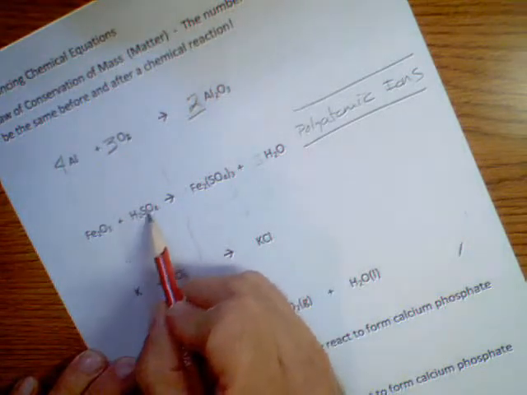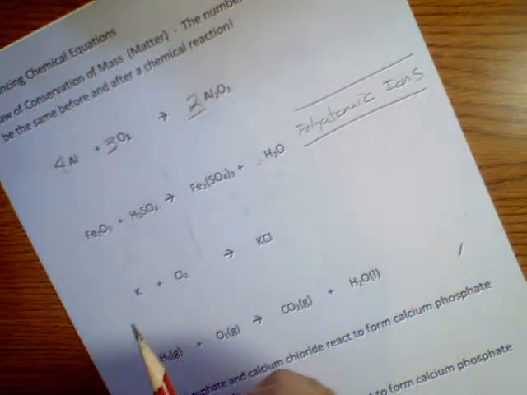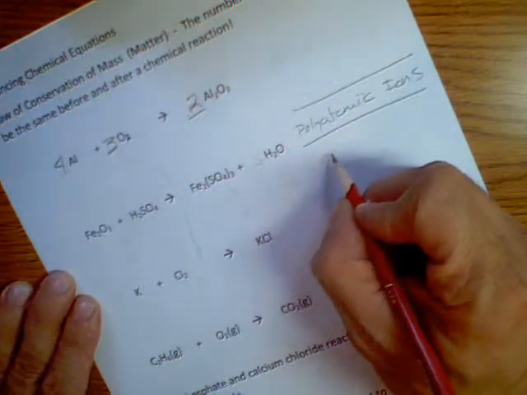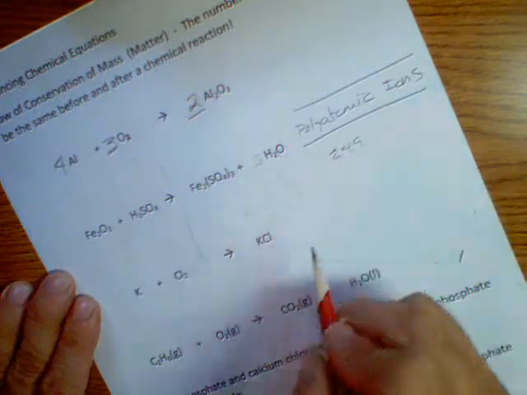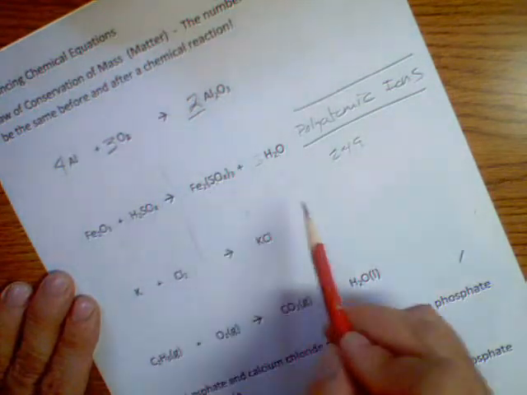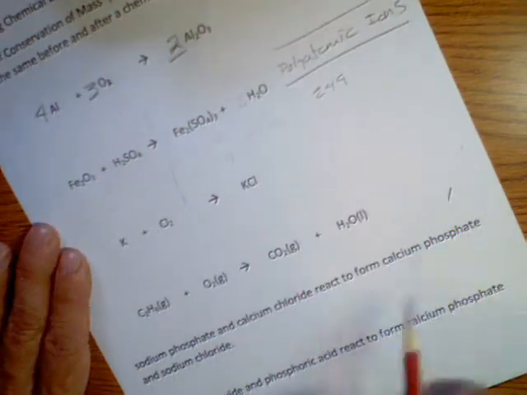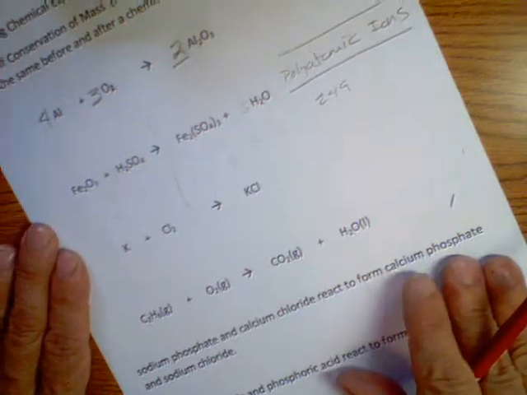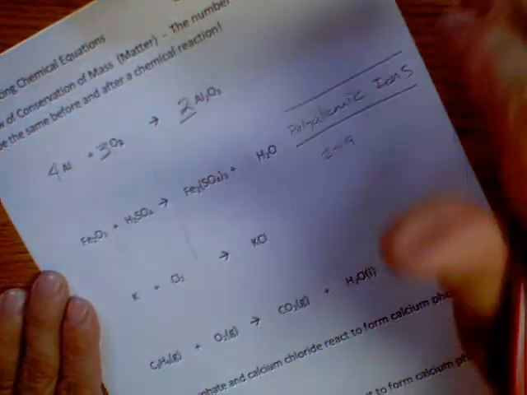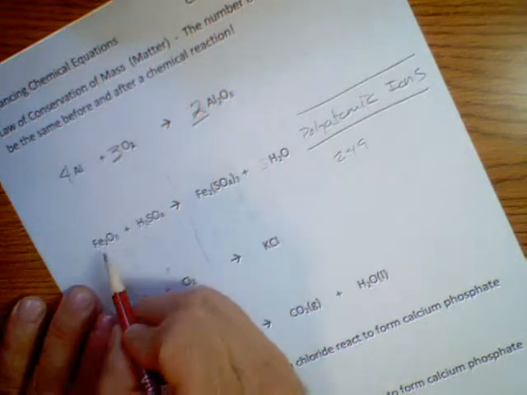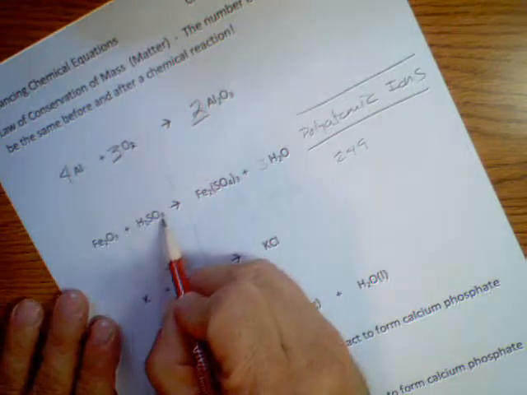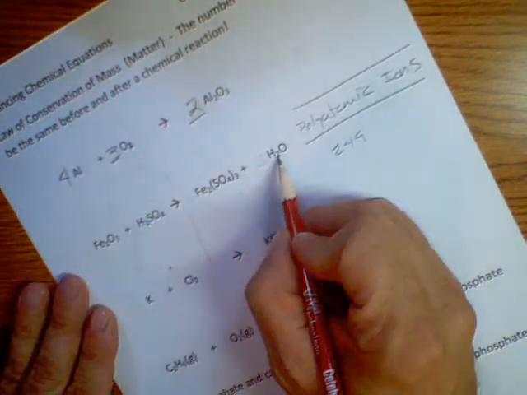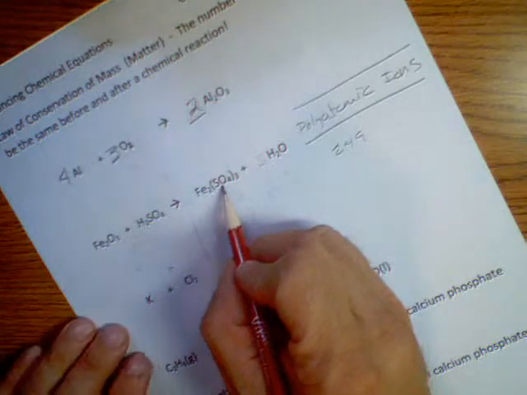All right, this is sulfuric acid. And if you want to know about these acids, and you want to know their formula, you're going to have to go to page 249 in your textbook, and it lists the formula of these common acids. You'll need that whenever we write out in word form the equation, and then you need to know the chemical formula for an acid. All right, so we have iron oxide and the sulfuric acid and iron. Well, that's going to yield water and iron sulfide.